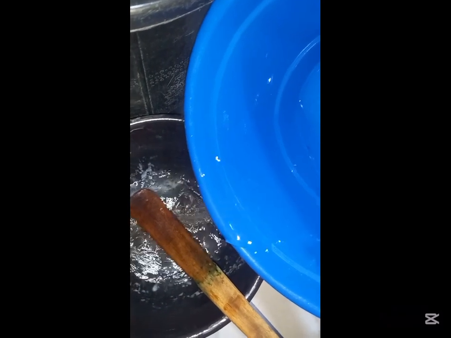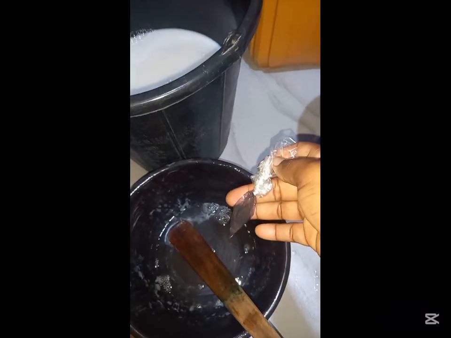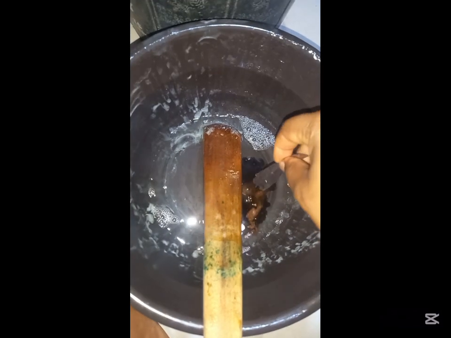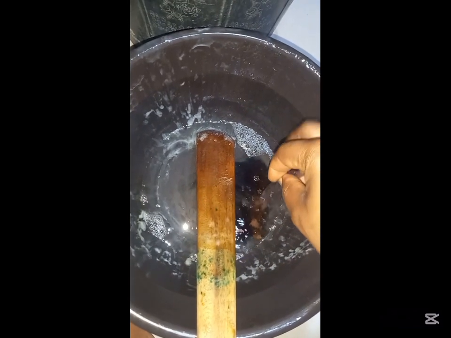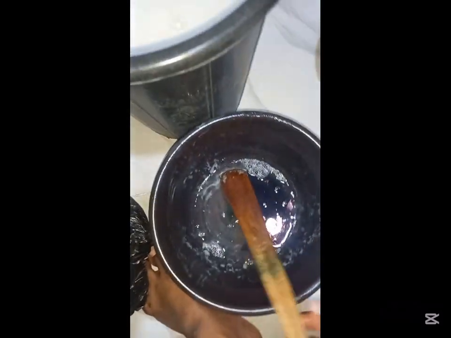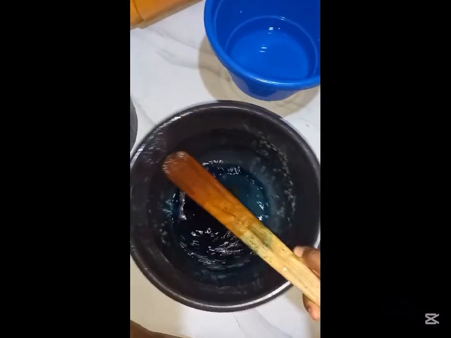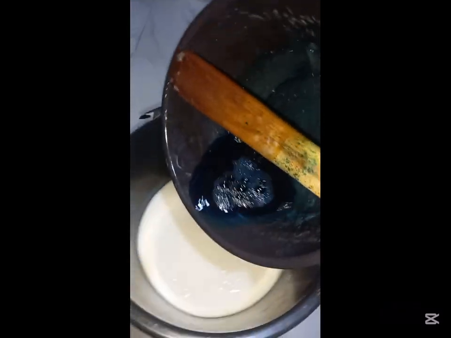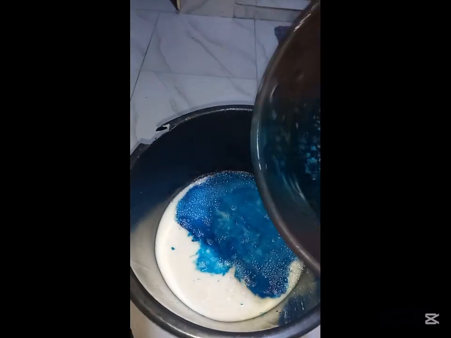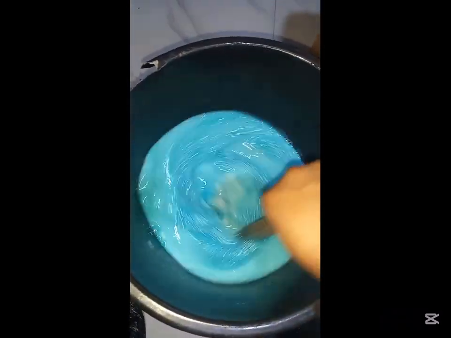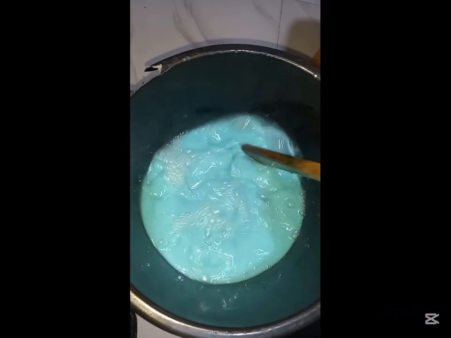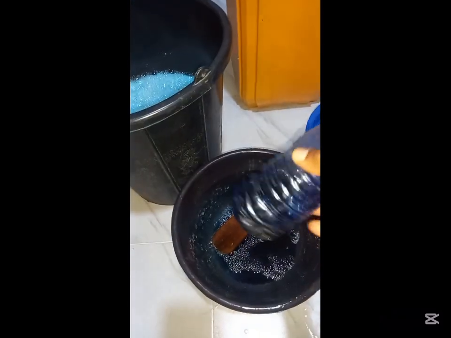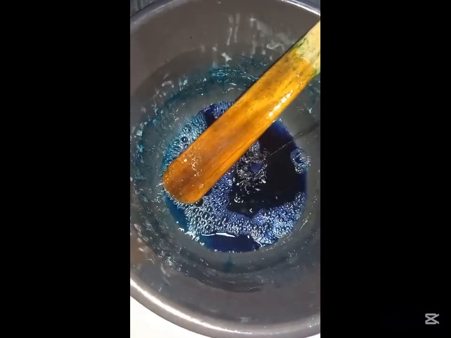So you can see what I did here. I just added a small portion of water into that small bowl, added my color, and then I mixed it all together. Because of the effect of these chemicals, you know, they are strong chemicals, even the color did not come out well. So I just added a small amount of blue color for my soap, and said, okay, let me add it and see how it's going to look. And trust me, it came out so well.